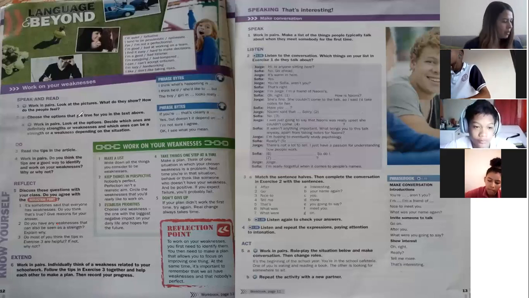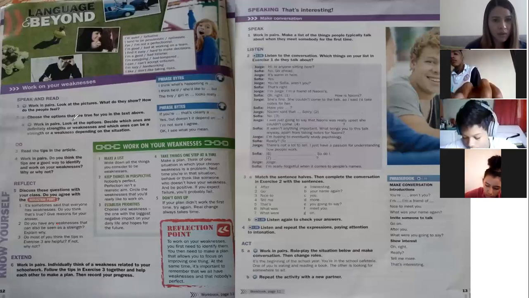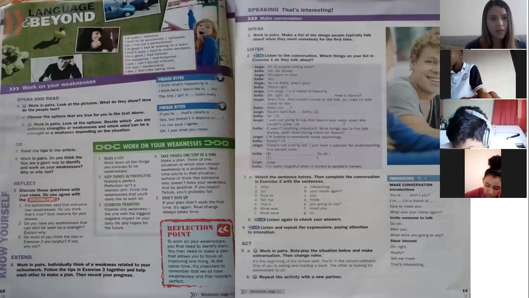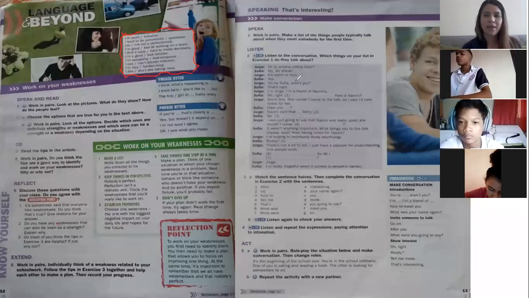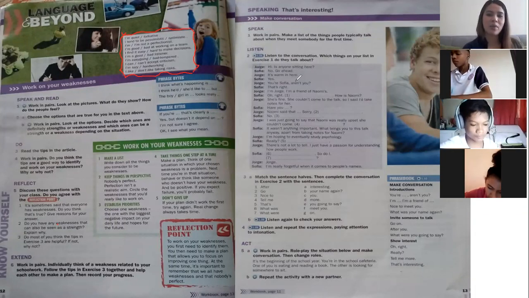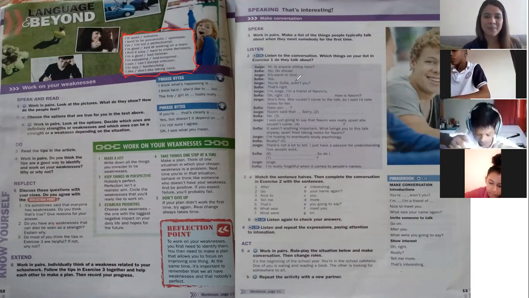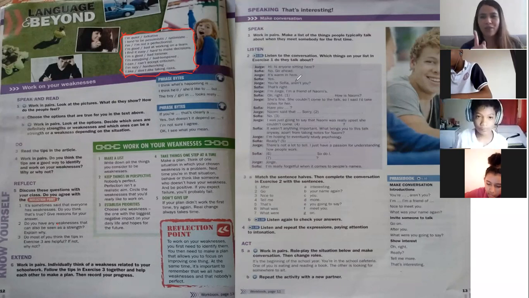Now let's work in pairs or together. Look at the options and decide which ones are definitely strengths or weaknesses and which ones can be a strength or a weakness depending on the situation. And what about you? Can you identify your own weaknesses? ¿Ustedes pueden identificar sus propias debilidades? ¿O no tienen ninguna debilidad?